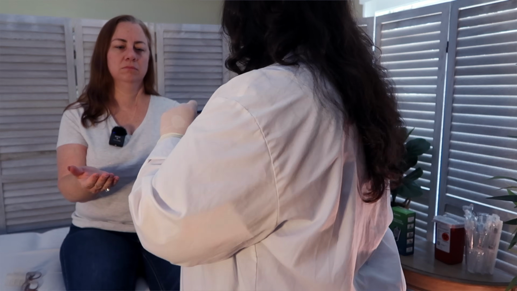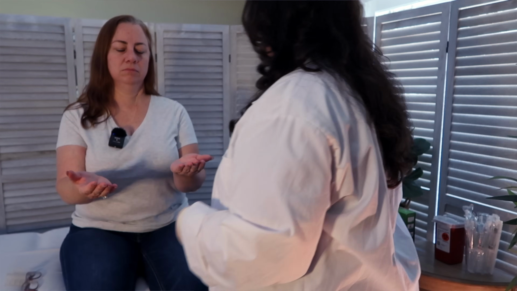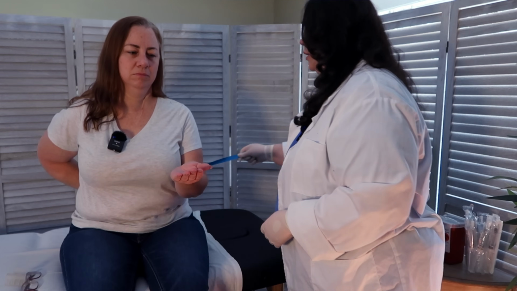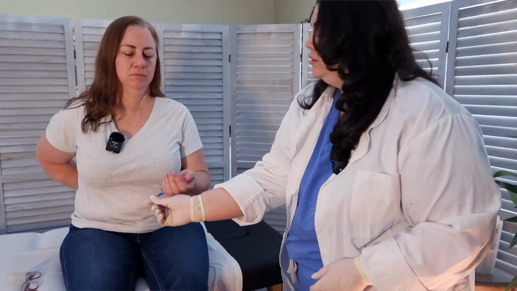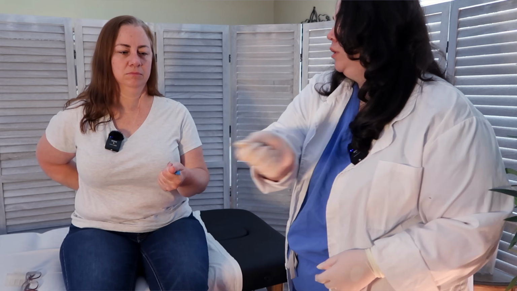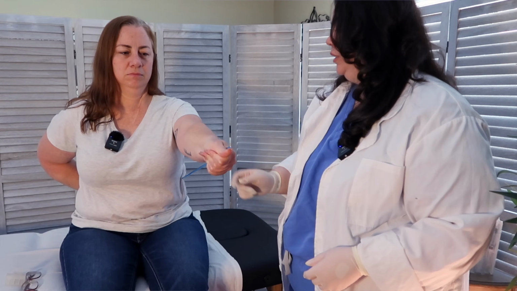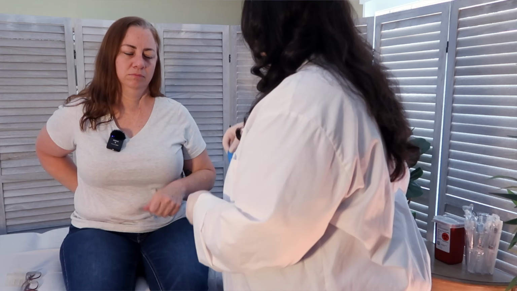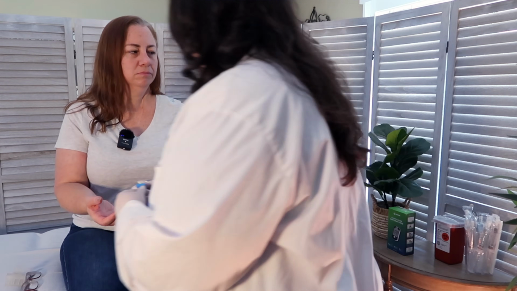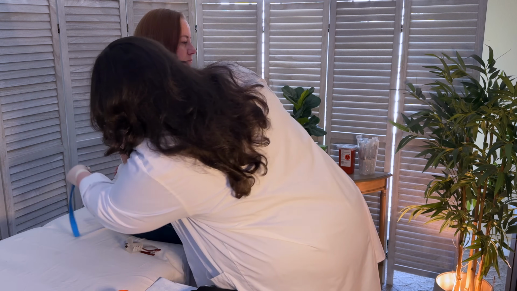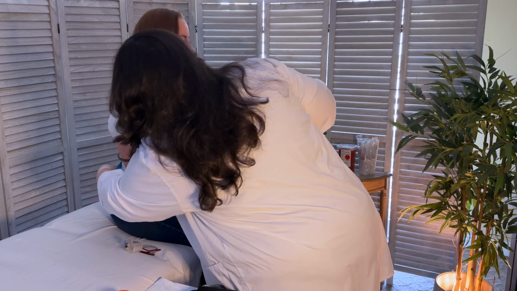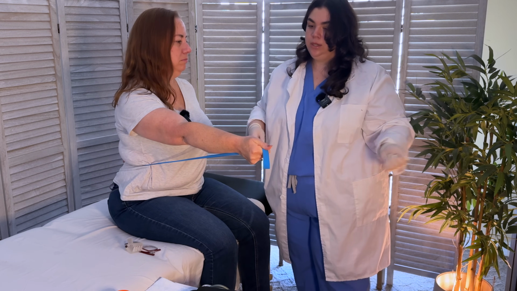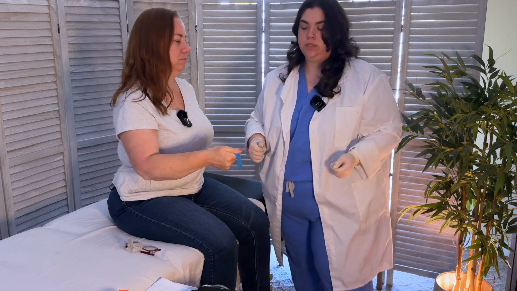Very good there. Now if I can have you bring one hand behind your back. I'm going to hand this to you. I'd like you to grasp it with your other hand and pull away from you. Very good. So some cracking at the elbow there, but that is normal. And we're going to repeat the same on the opposite side. Good. And again, pull away. And again, some cracking at the elbow is expected. Okay.